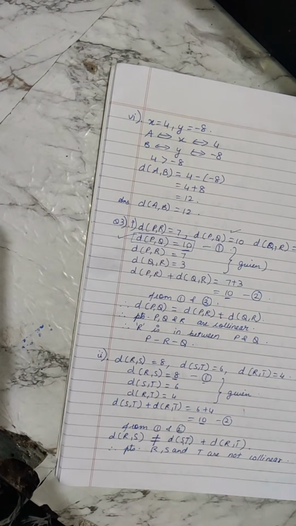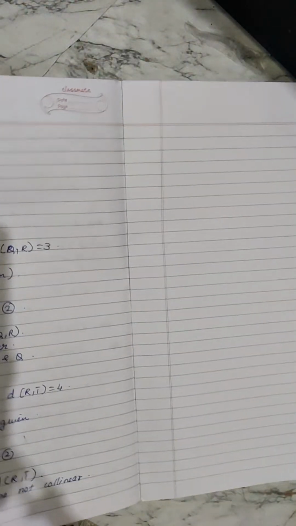Okay, and because they are not collinear, there is no need to find the point that lies in between. So we'll go to the next one. Third sum.